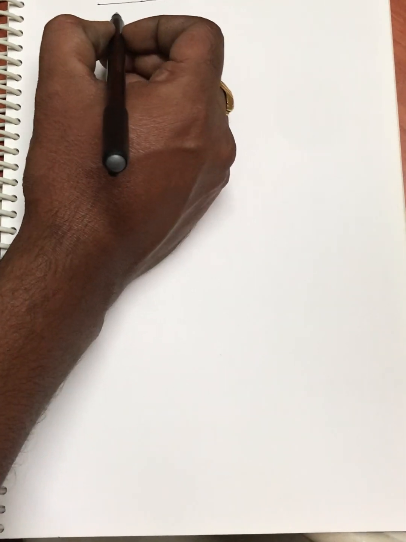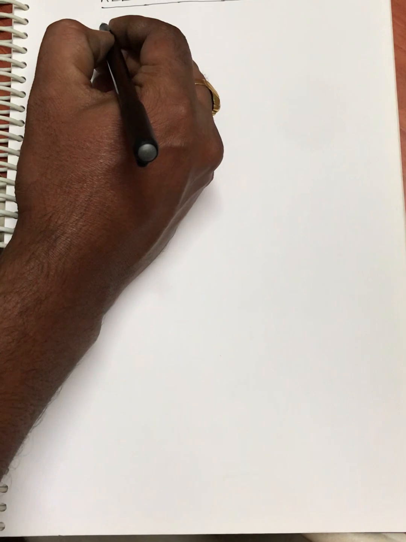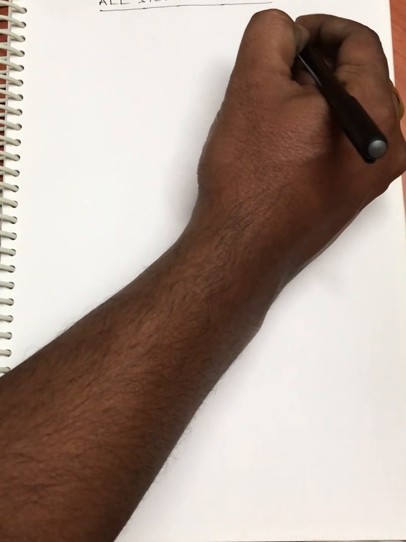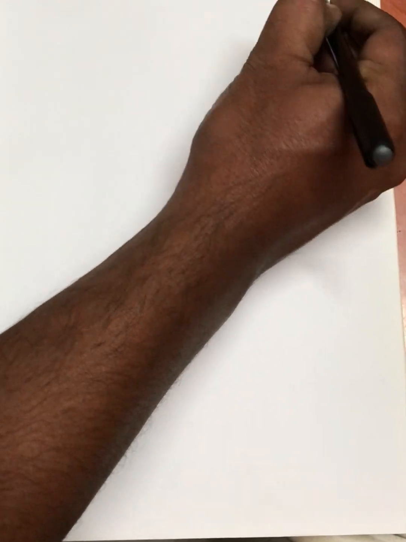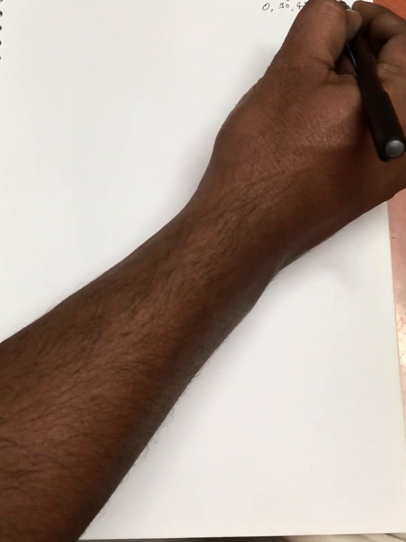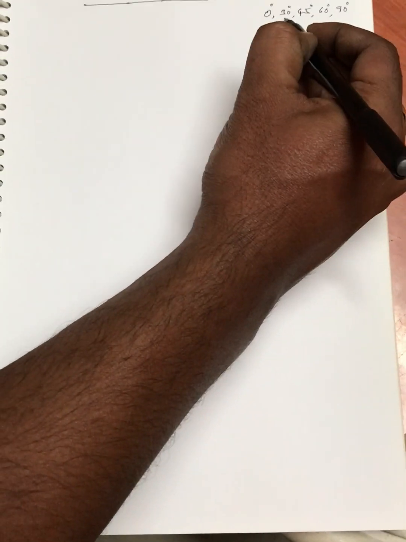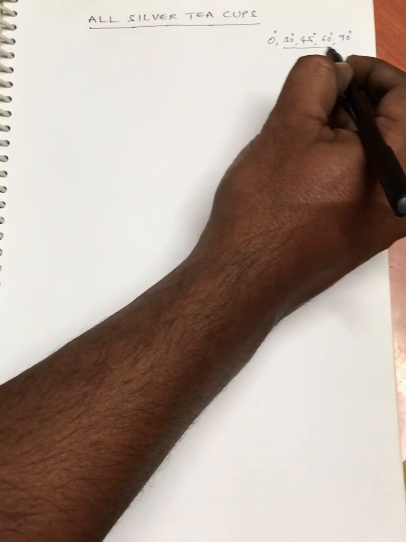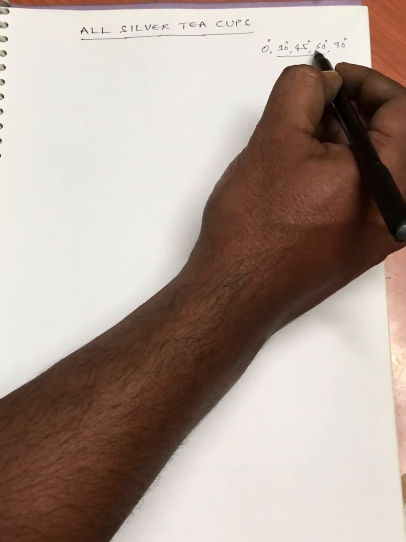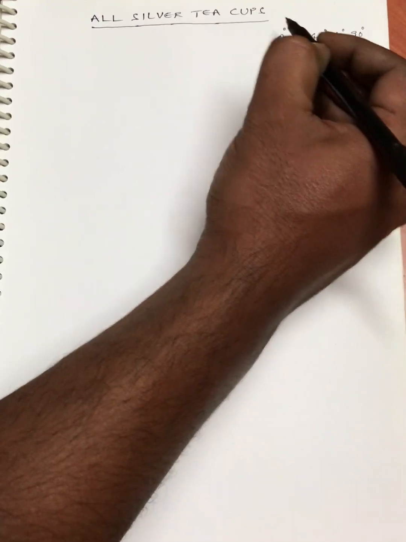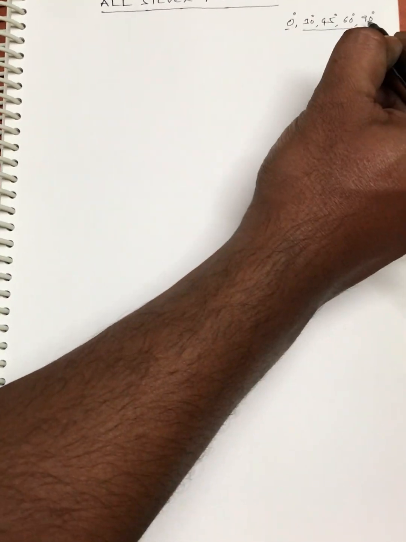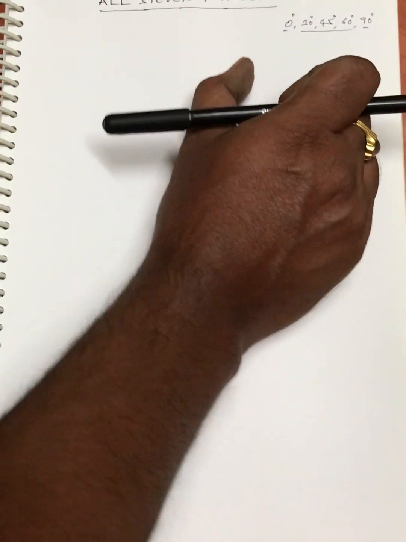In that, the fundamental angles are 0 degrees, 30 degrees, 45 degrees, 60 degrees, and 90 degrees. Basically 30, 45 and 60 degrees are called standard angles, and with the help of these angles we know the values of 0 and 90 degrees.